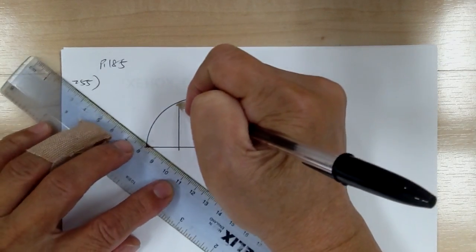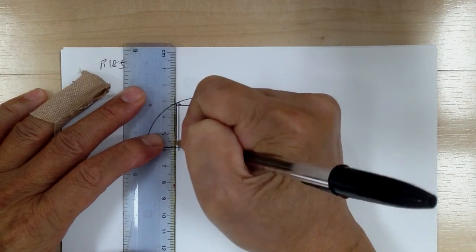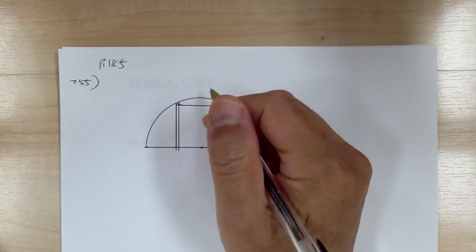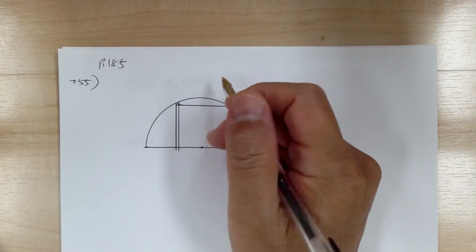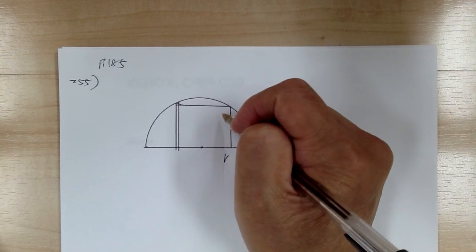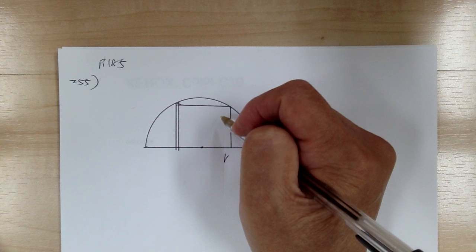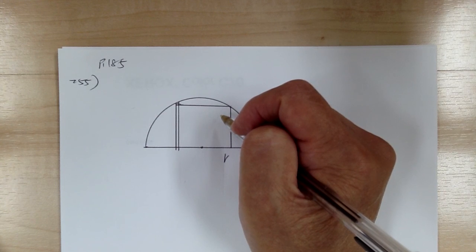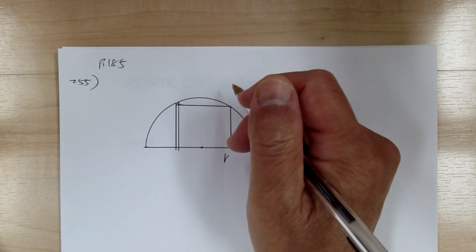Here's a semicircle with radius r. And the square has an area of 8.